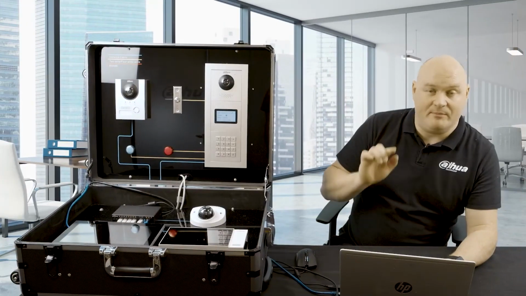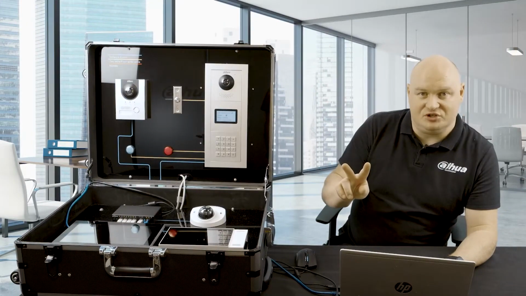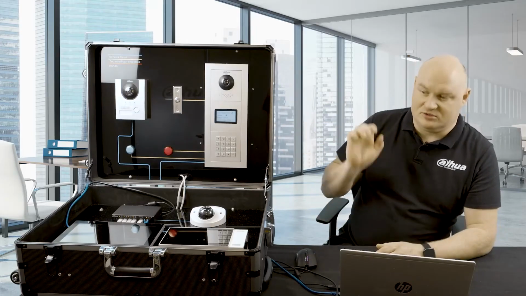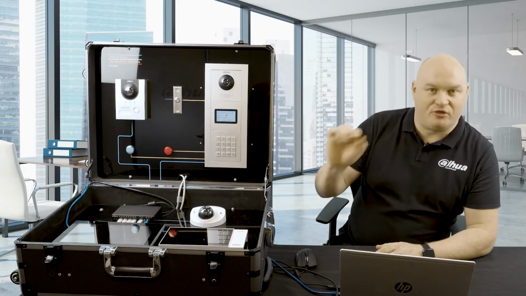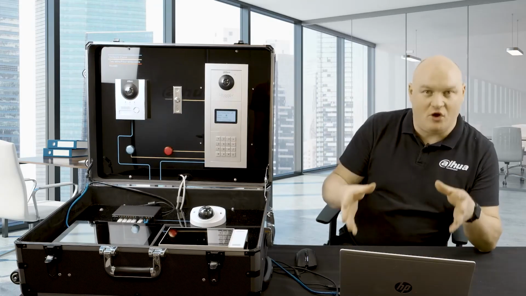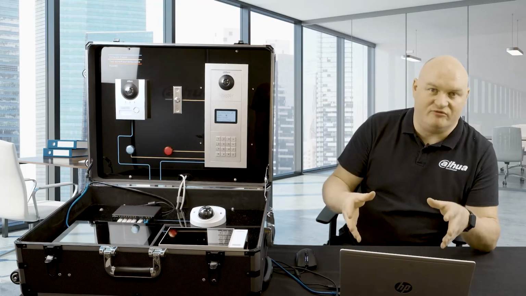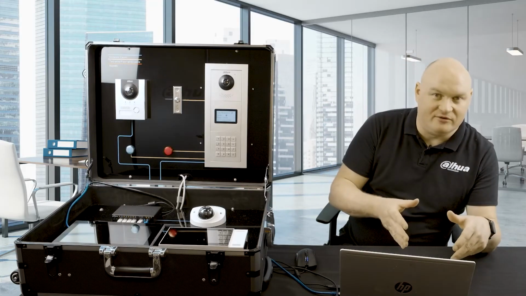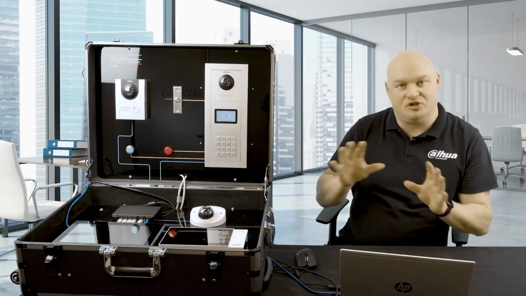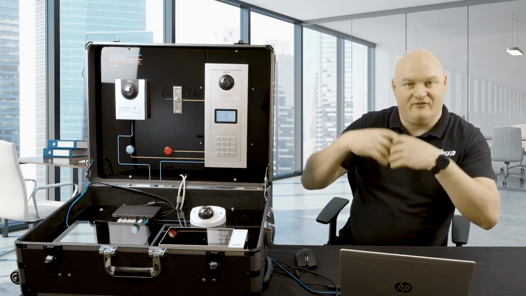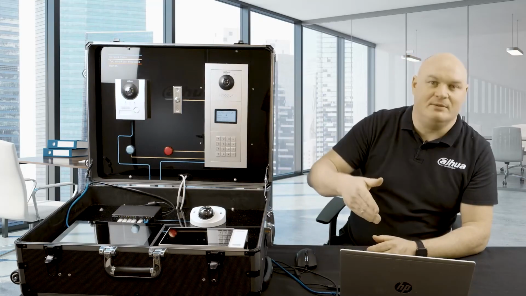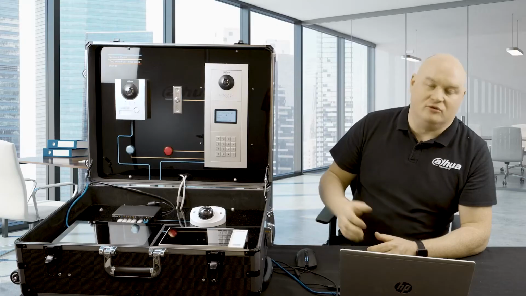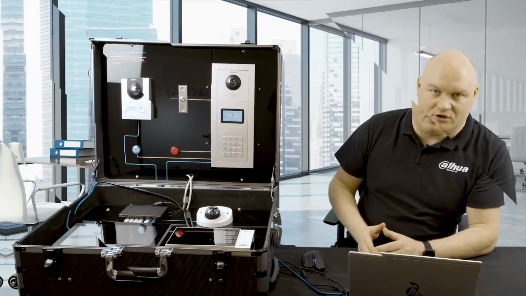We have had faults where people have put 2 VTHs into individual apartments for a multi-story building, and then when they've pressed apartment 3, it's rung the first VTH in apartment 3 and the extension VTH in apartment 5. That must mean somebody got the topology plan incorrect, and whenever they were putting the devices in the building, they must have made a mistake, either through IP, or obviously just installing the wrong one in the wrong location.